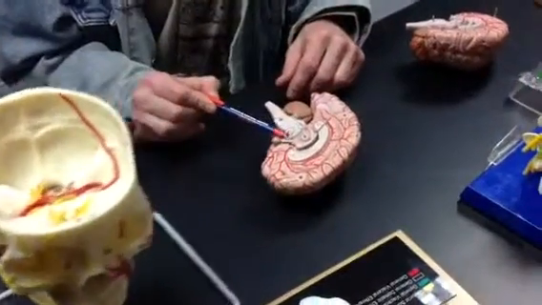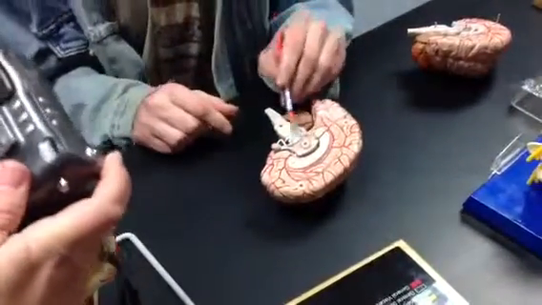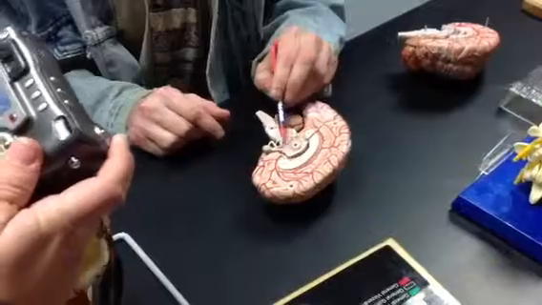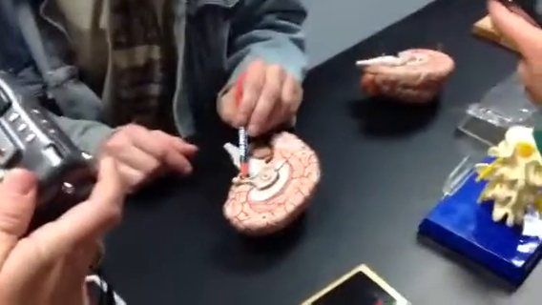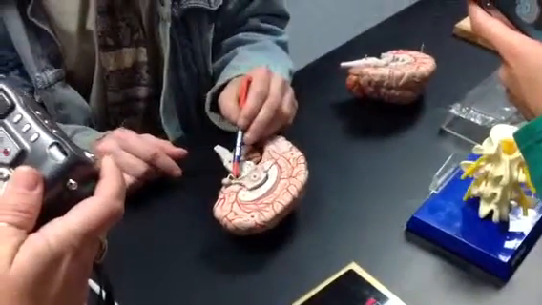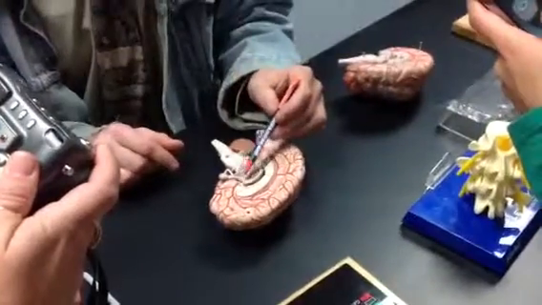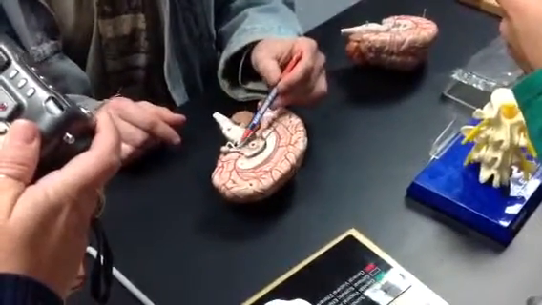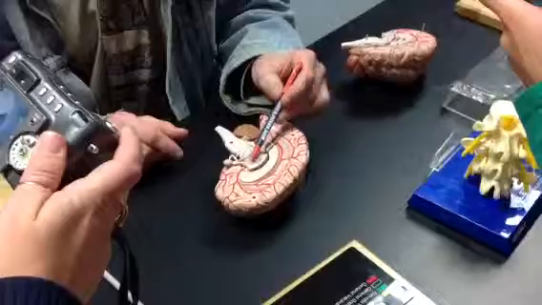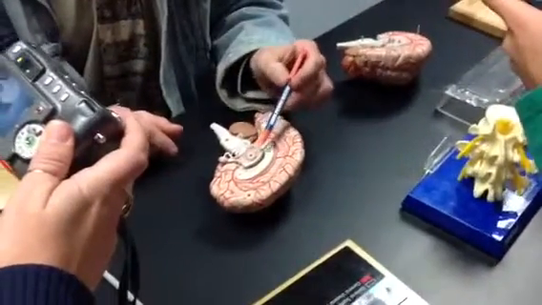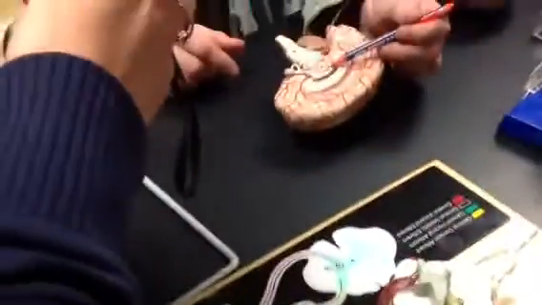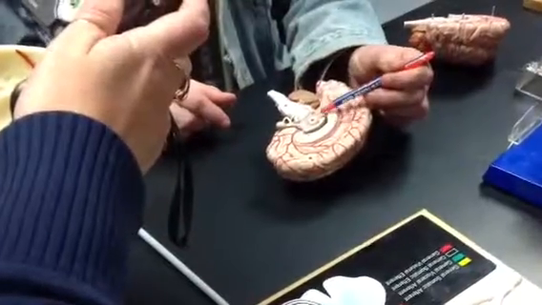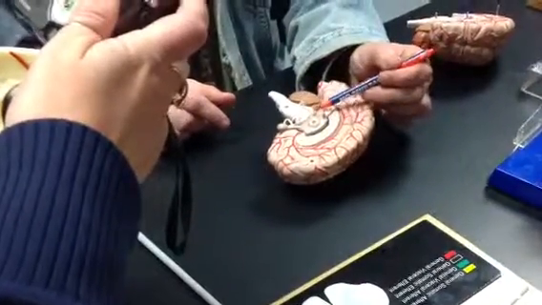Thalamus down here. From here to here would be the hypothalamus. This would actually be the optic chiasma right there, but I won't ask that on this. And the whole thing is the diencephalon, with the hypothalamus at the bottom, the thalamus in the middle, and over here you've got the epithalamus, which contains the pineal gland, which is right there.